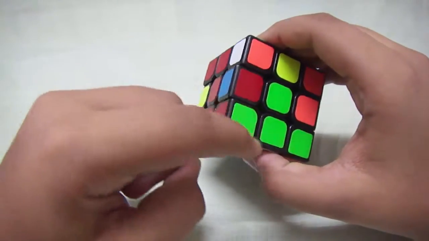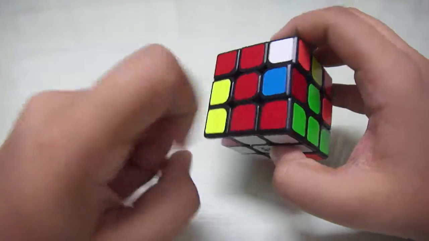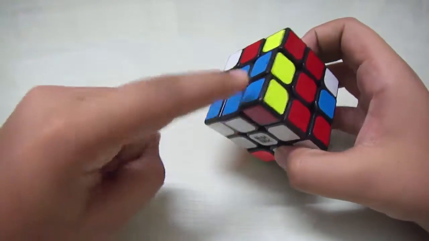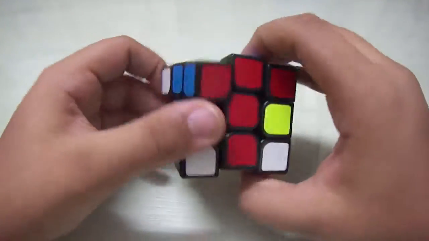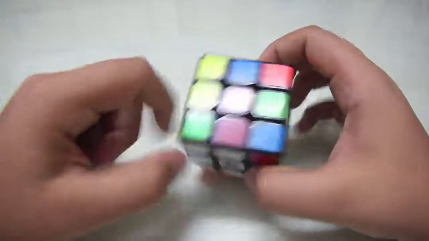Note that they may be present in other places. For example, this white, green and red corner piece may have been present in the white, blue and red corner piece's place. So, you have to look for the corner piece in every probable position that it can be in.